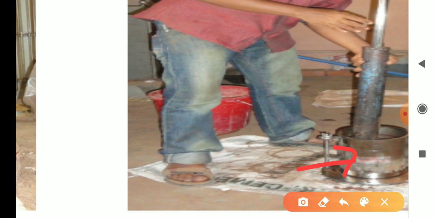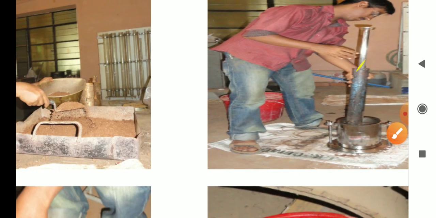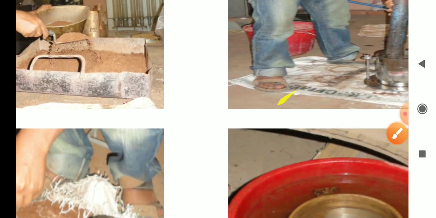For each layer we give 56 blows using this rammer. This rammer weighs 4.6 kg. For each layer, how many blows? 56 blows. After that, we continue the same for every percentage of water. After that we have to draw the OMC curve.